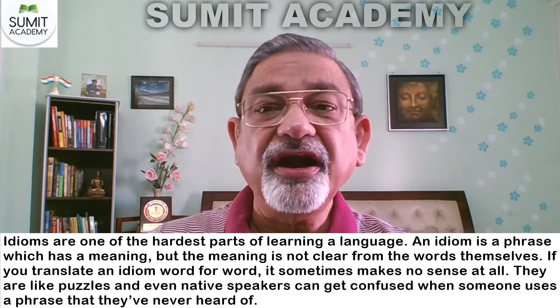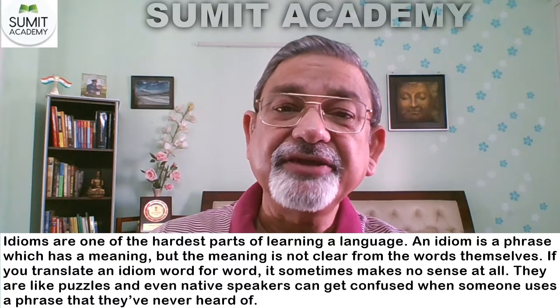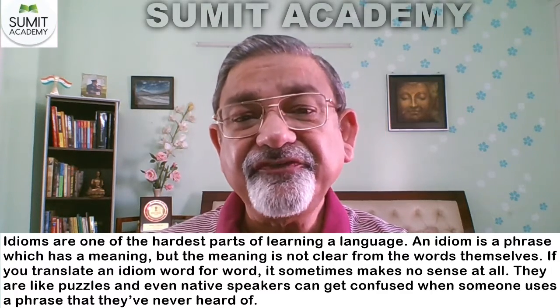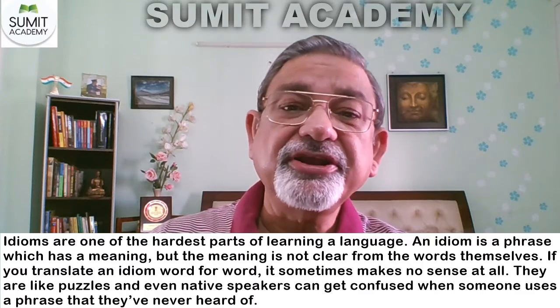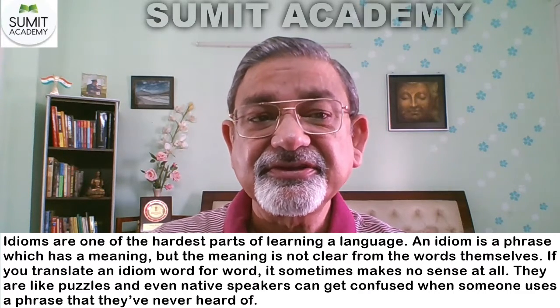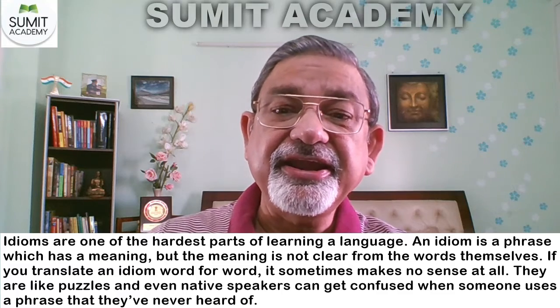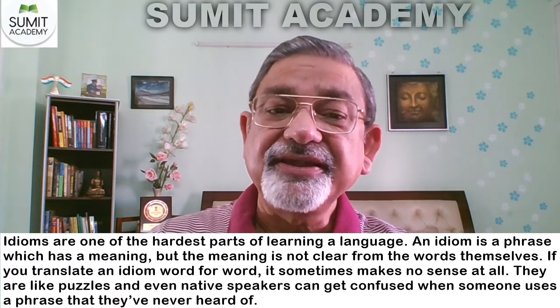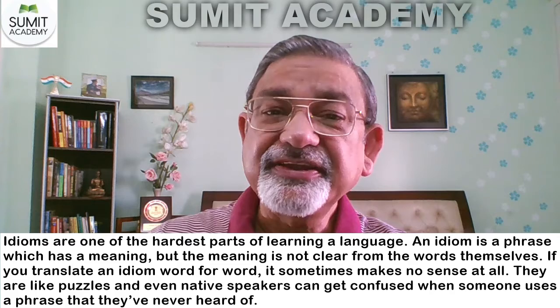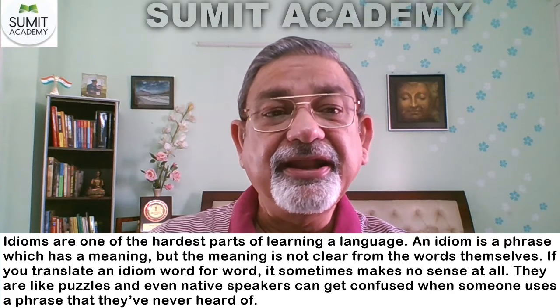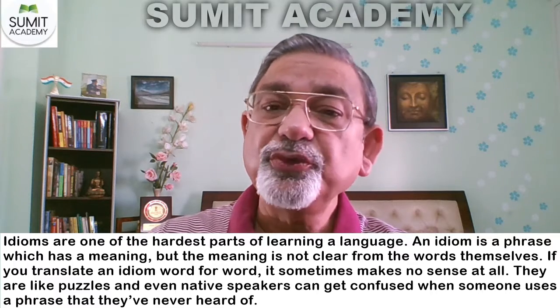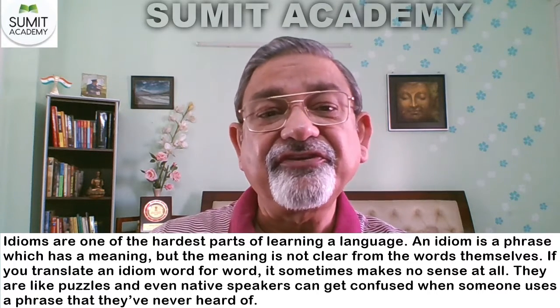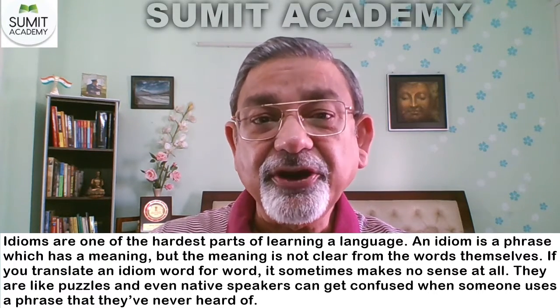Idioms are one of the hardest parts of learning a language. An idiom is a phrase which has a meaning, but the meaning is not clear from the words themselves. If you translate an idiom word for word, it sometimes makes no sense at all. They are like puzzles, and even native speakers can get confused when someone uses a phrase that they have never heard of.